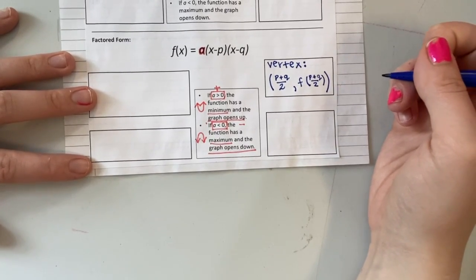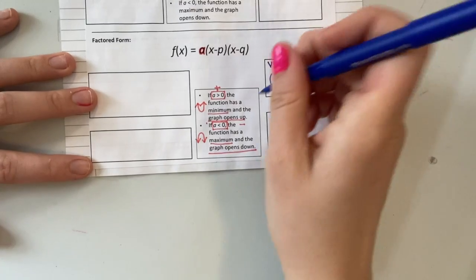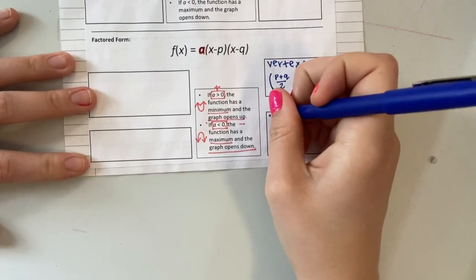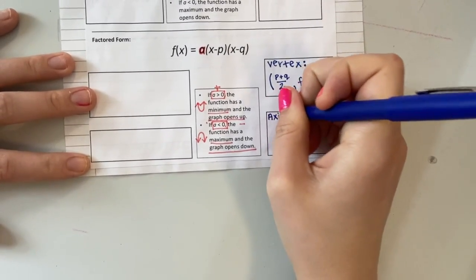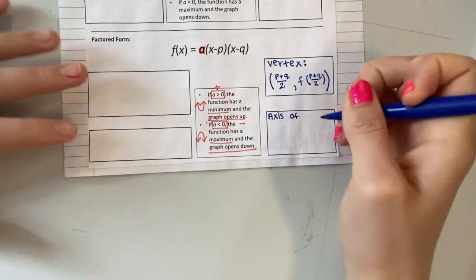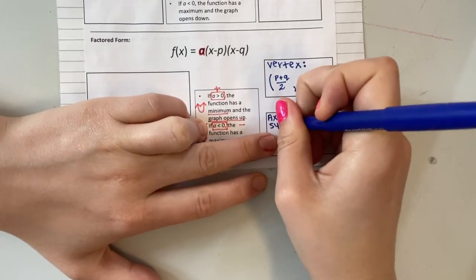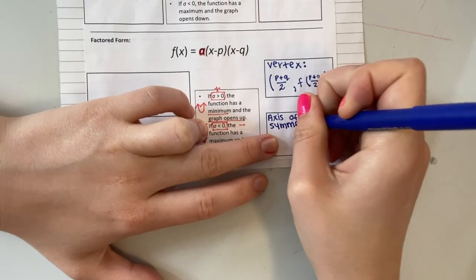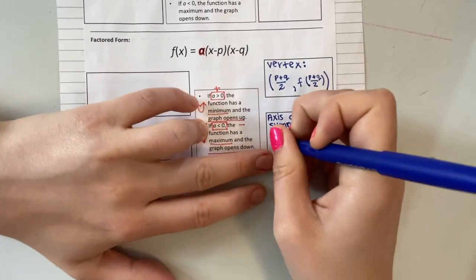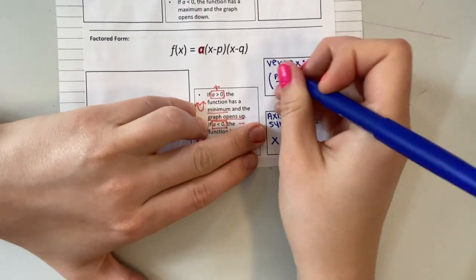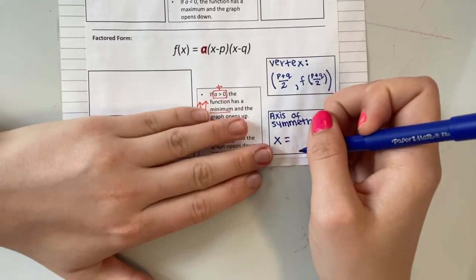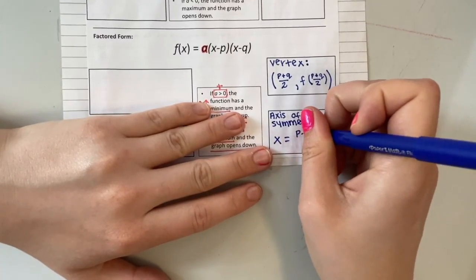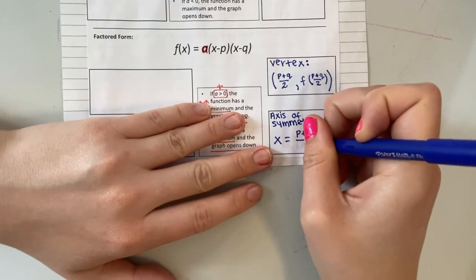We also know, given this, that my axis of symmetry, or my line of symmetry, is also just the x value of our vertex. So it's p plus q divided by 2.